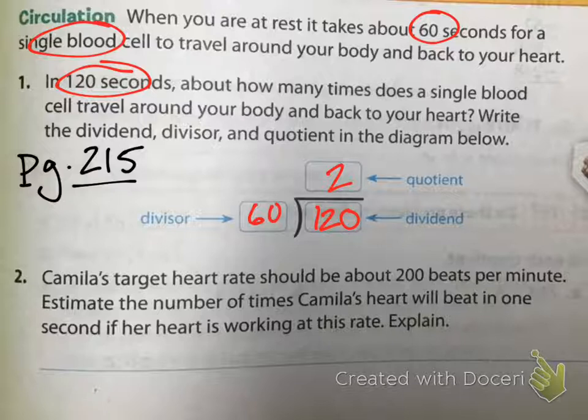Now, this is the next one. Camilla's target heart rate should be about 200 beats per minute. Estimate the number of times Camilla's heart will beat in 1 second if her heart is working at this rate. Camilla, how many seconds are in 1 minute?